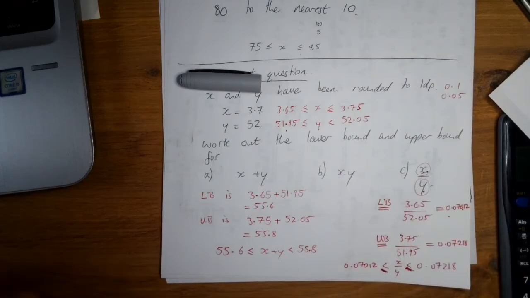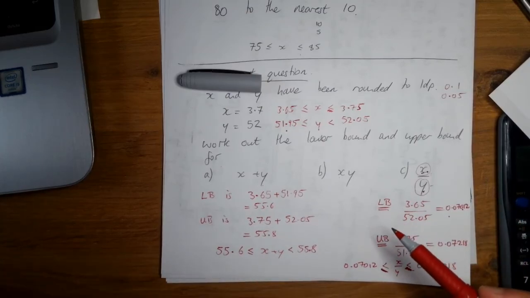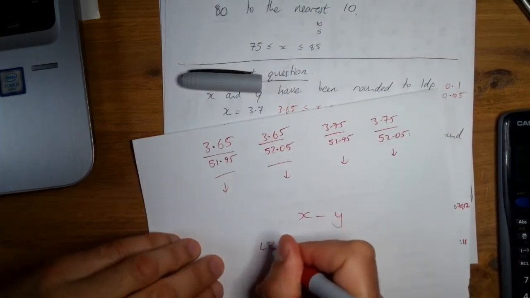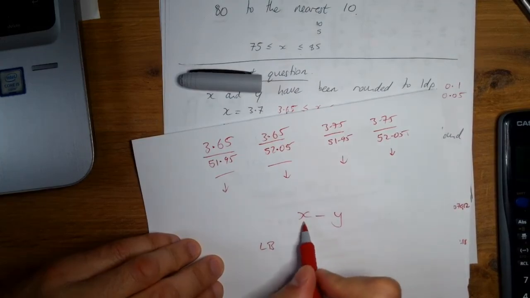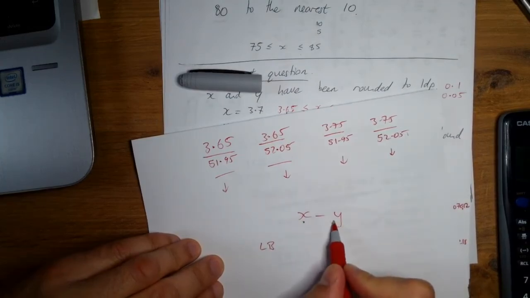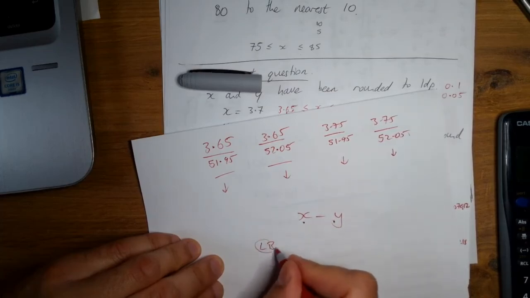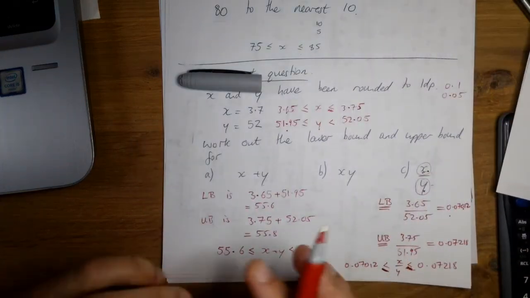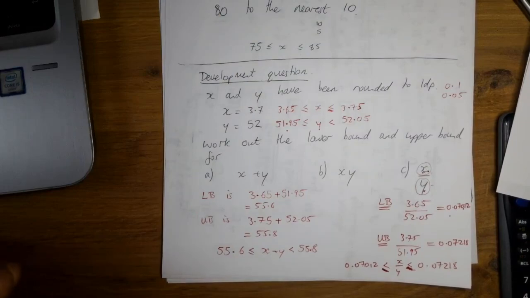You've got to think more about whether to choose upper or lower bounds. The same would happen for subtraction, by the way. If I give you a question with subtraction, if I want you to do x minus y and the lower bound of that, as low as that can be, you want this to be as low as it can be and that to be as high as it can be to get an overall lower bound. And to get an overall upper bound, you want this to be as high as it can be and that to be as low as it can be. So subtraction and division are a bit more difficult than adding and multiplying, and that's certainly the case with bounds.